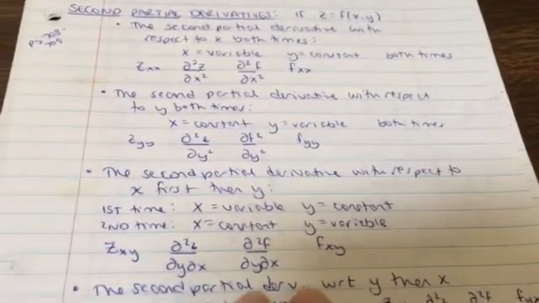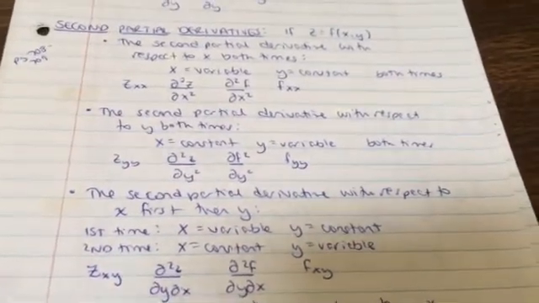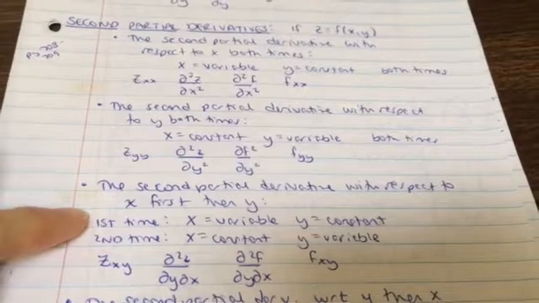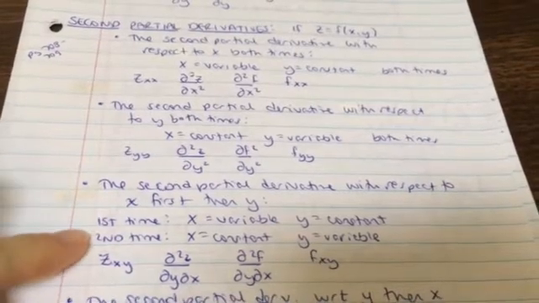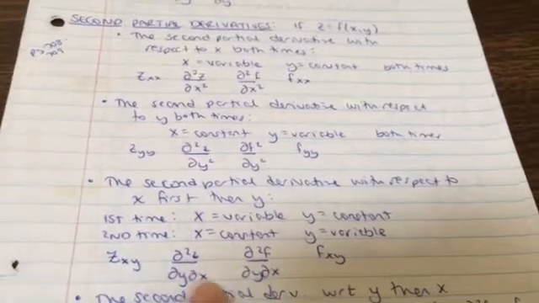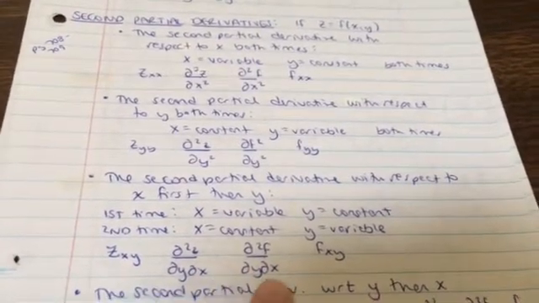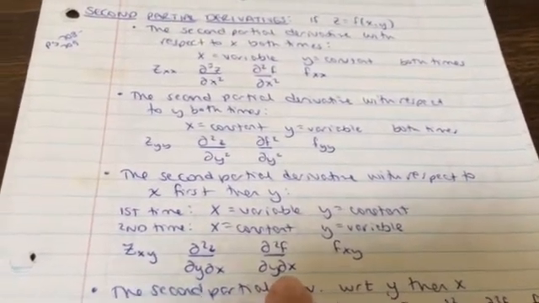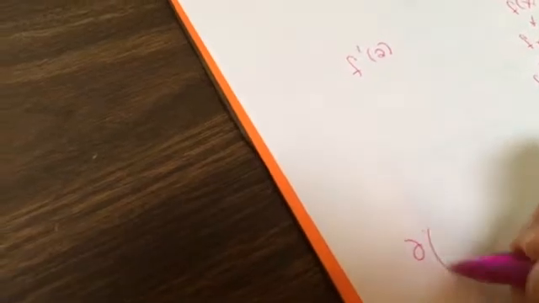But then if you're going to do x first, then y, the first time, x is a variable, y is a constant. Second time, y is a variable, x is a constant. Here's some notations again. See the d's, they look backwards. So be careful. That's because if you did it with parentheses, it would look like d, df, which one was I doing?